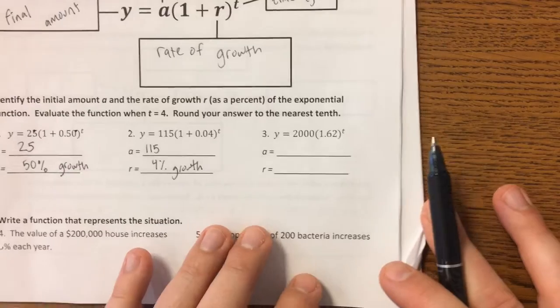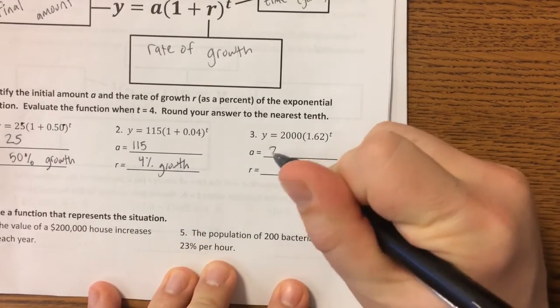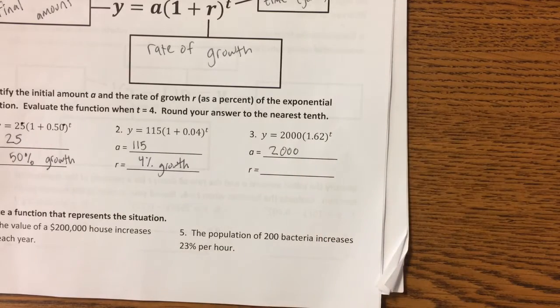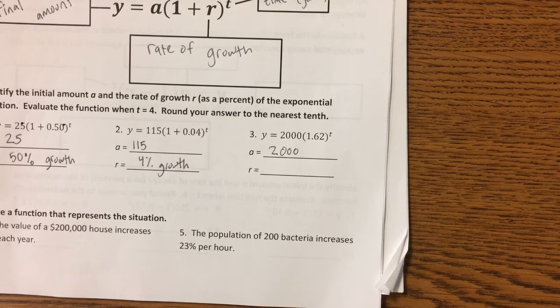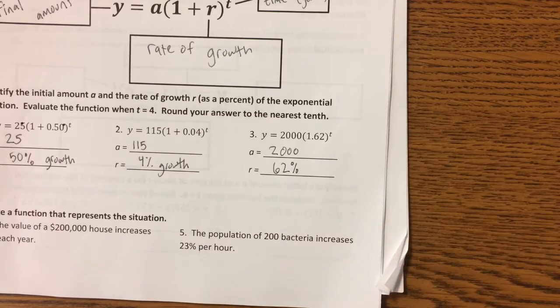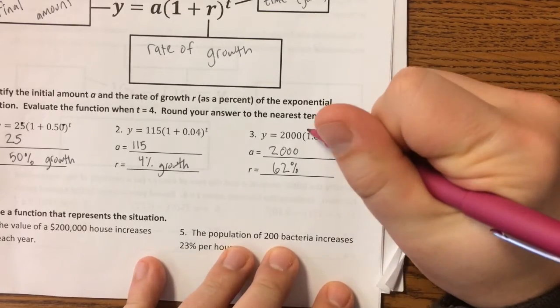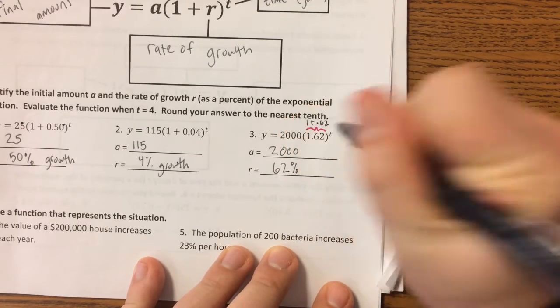Number 3, this looks like it might be a money problem, right? So we got our initial amount is 2,000. Now I want you to be careful here because notice on this problem, the 1 plus R has already been combined, okay? So I don't see 1 plus something, I just see 1.62. So what is the R value here? 62%, good. Because this number right here is 1 plus 0.62.